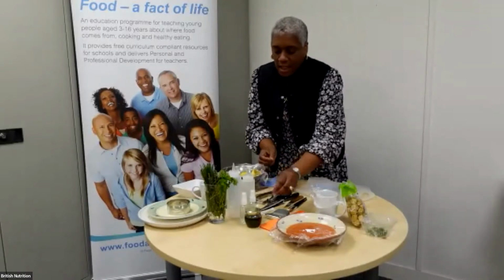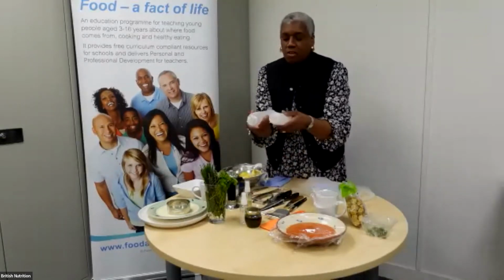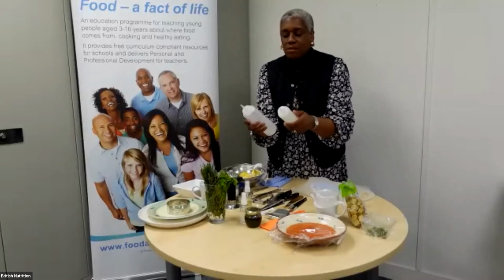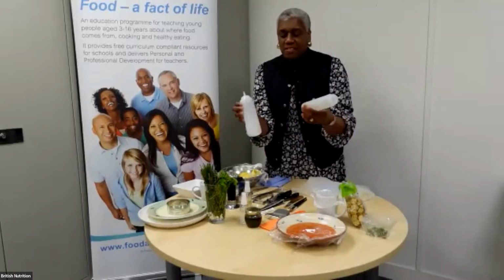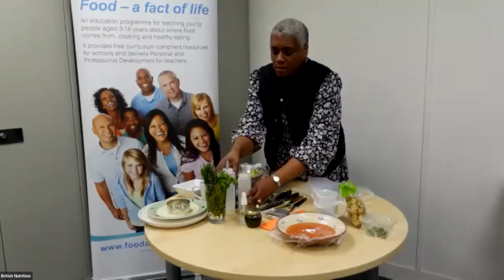There you go. And I'm sure you've all seen these. These are sort of chefy things, but you don't really need these. You can pick these up on Amazon and all sorts, and it's good for drizzling things around. But if you don't have them, you don't have to use them.